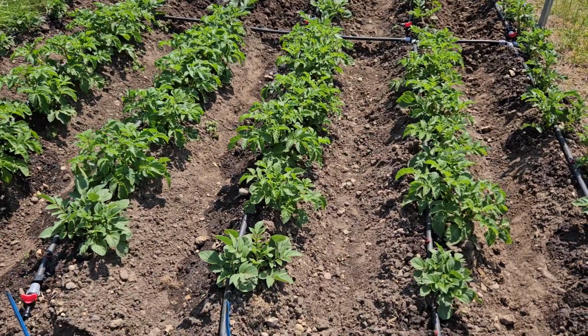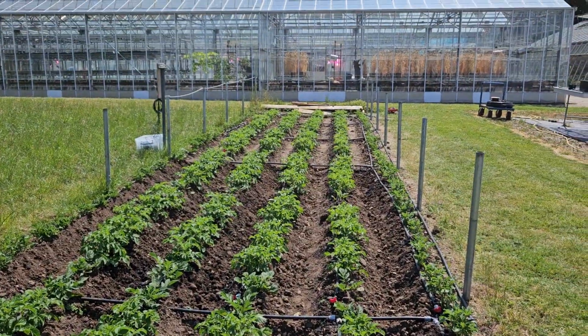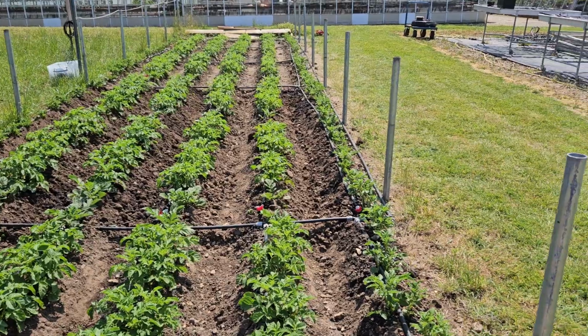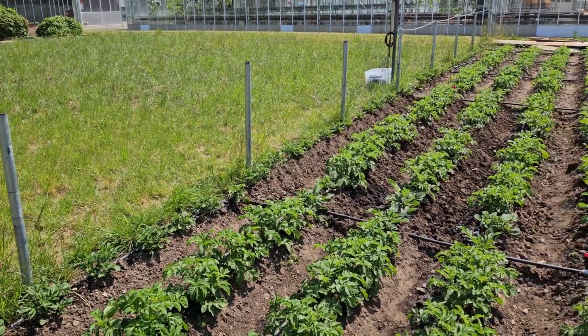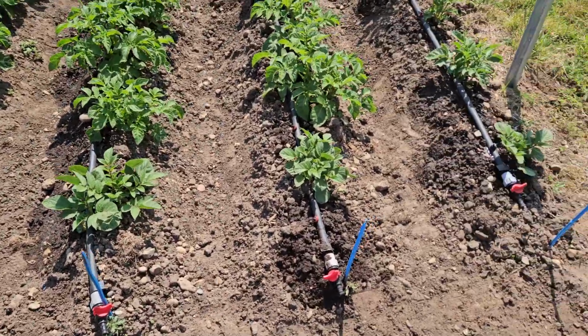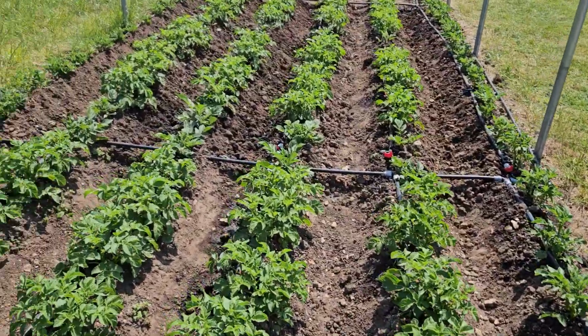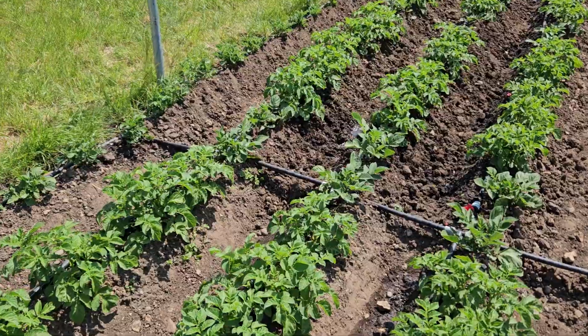The potatoes, so we have 6 rows of potatoes. The outside rows are gourd plants on both sides, and then we also have some gourd plants that go all the way around and through the middle of or between each block.